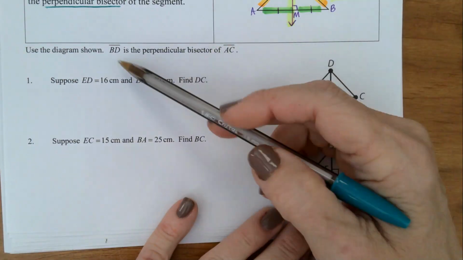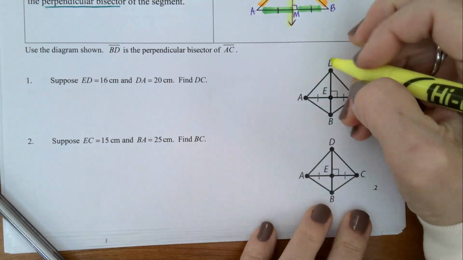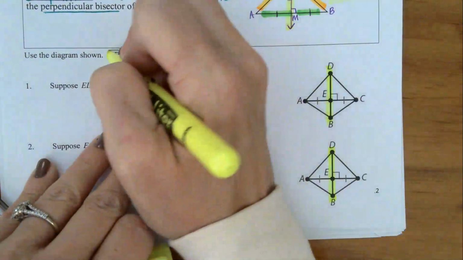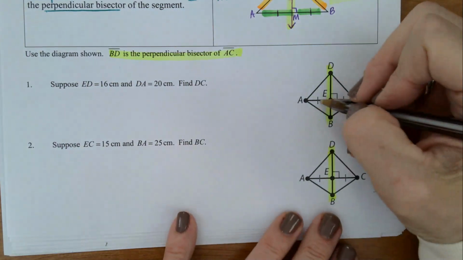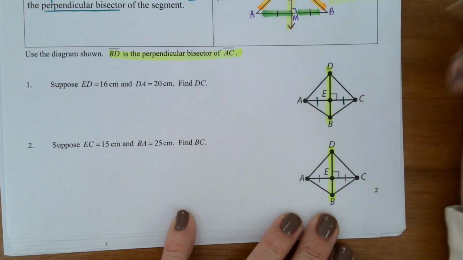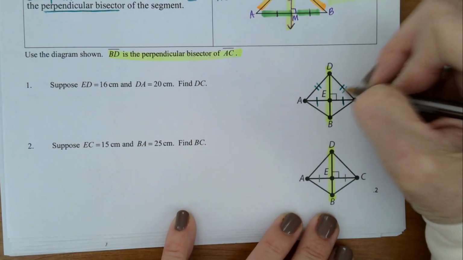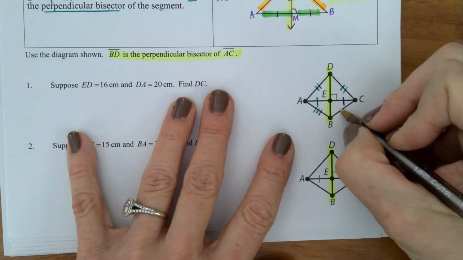BD is the perpendicular bisector of AC. We are telling you that that is a perpendicular bisector. So, that means these two are congruent. These two are congruent. Look where I'm putting my little marks. And then these two are congruent.